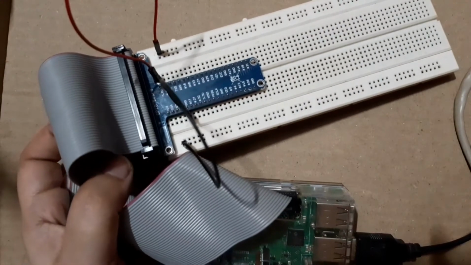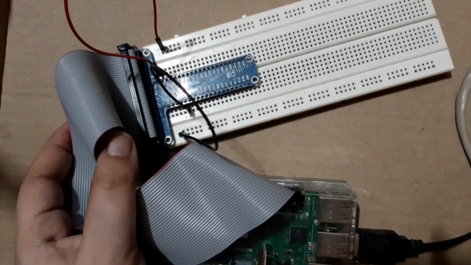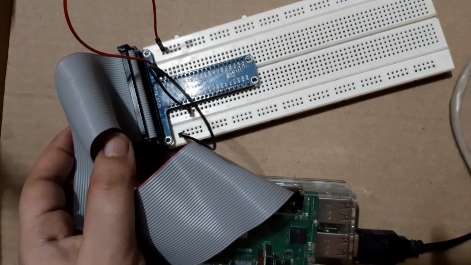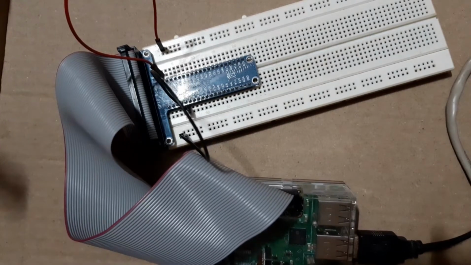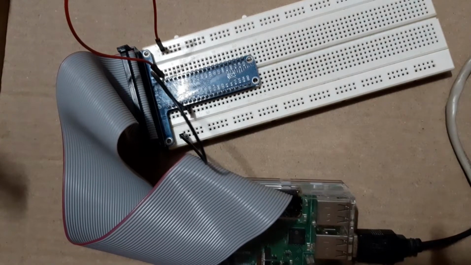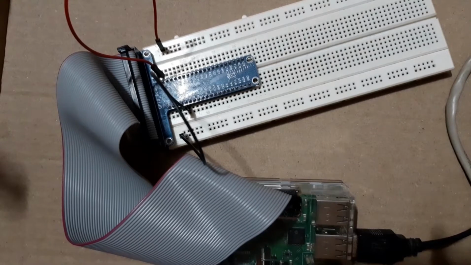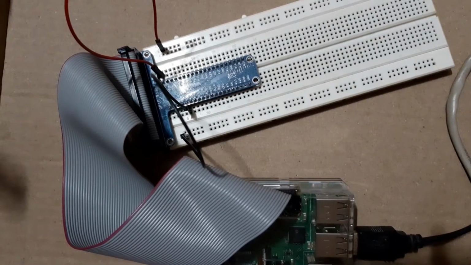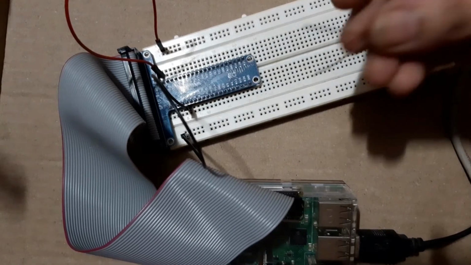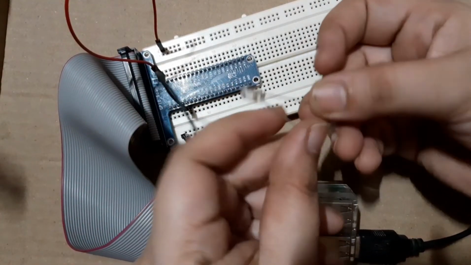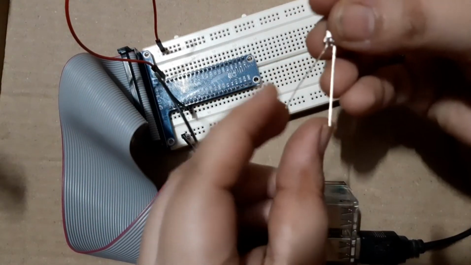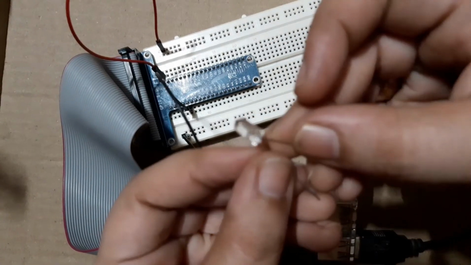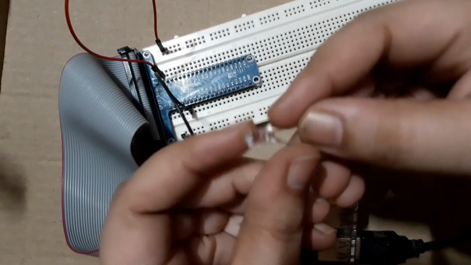So if you want to glow an LED using this plus 5 voltage and the ground pin, you can simply use an LED. Now this is the LED. This LED has two legs.